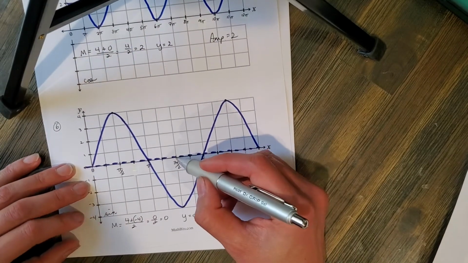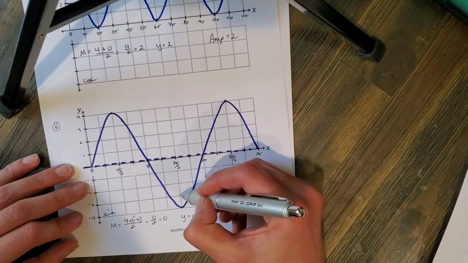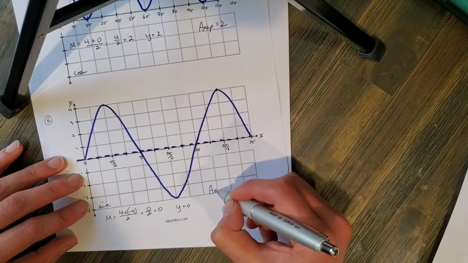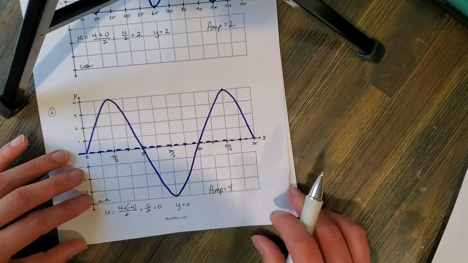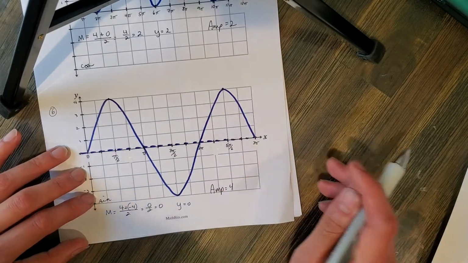And then right here, from the midline, it's going to be 1, 2, 3, 4. So the amplitude here is 4. Again, we don't say -4. We just say 4 because it's a length, okay?